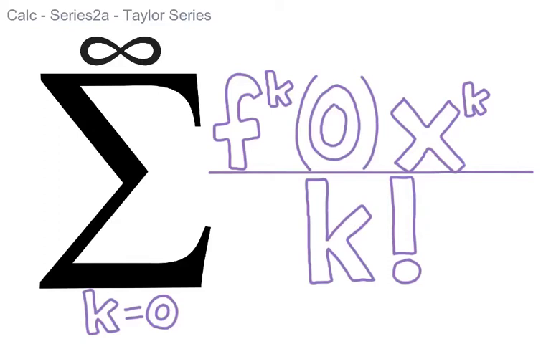The second major topic in our study of infinite series is Taylor series. In the first topic, we studied infinite geometric series. Then we expanded that idea to infinite power series. In this second topic, we'll focus on a Maclaurin series where the center of approximation is x equals 0.